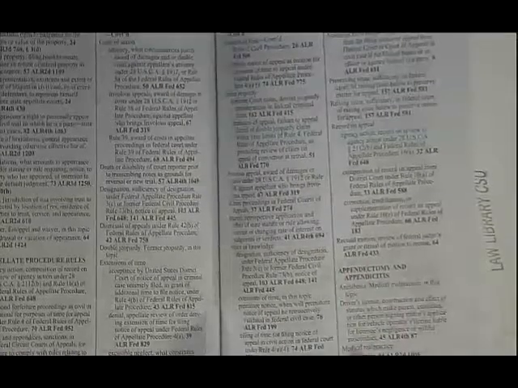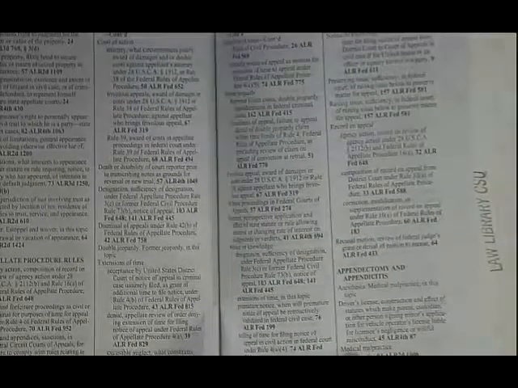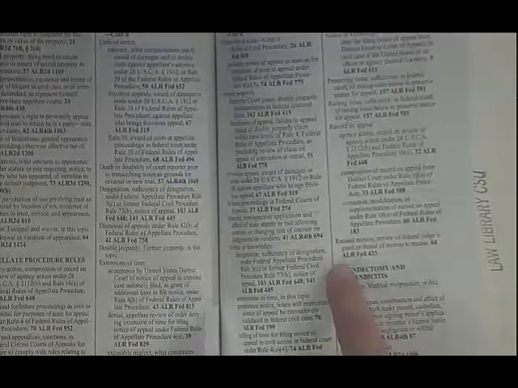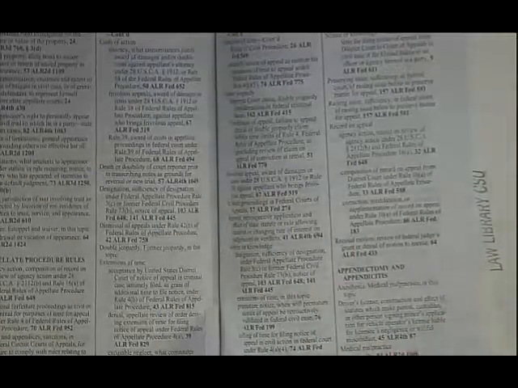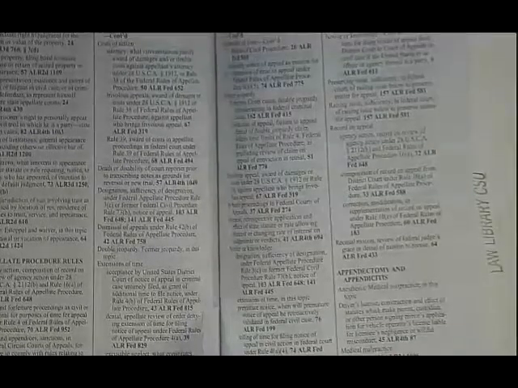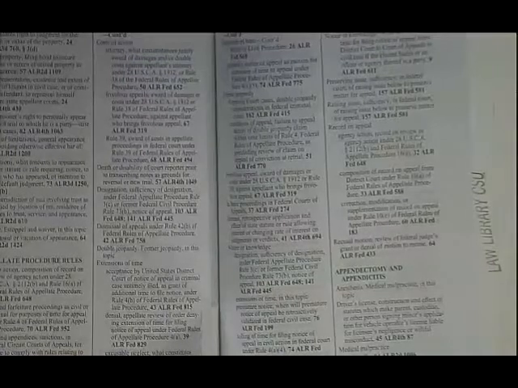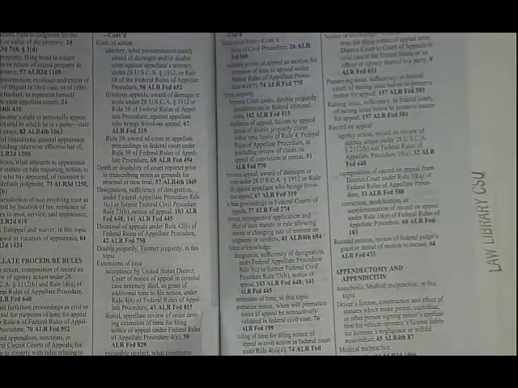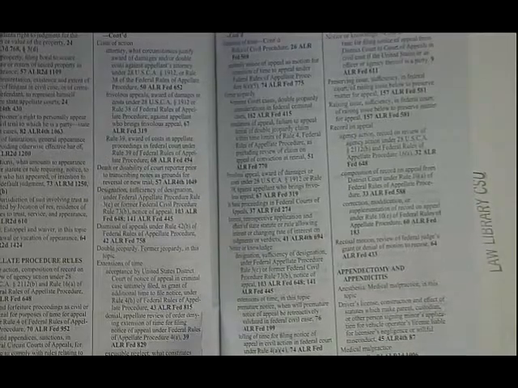Now, what if we went to medical malpractice instead of appendectomy? It should be cross-referenced. So in a section in the index under the letter M, we'll find medical malpractice, and then under that we'll have appendectomy. So either way you choose to search, you should be able to find the information. So now, to what we said before, this tells me the title 94 in ALR 2nd and page 1006.